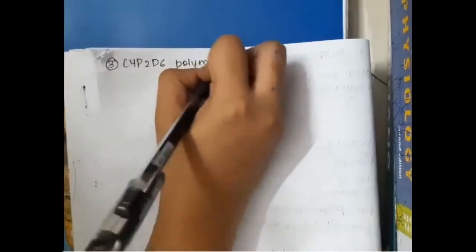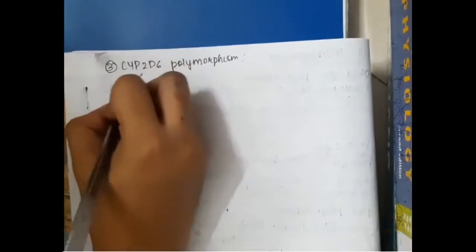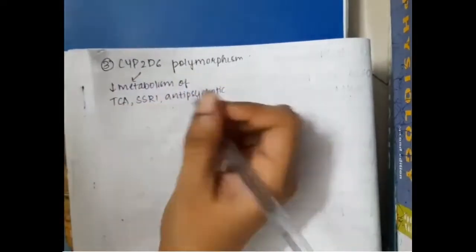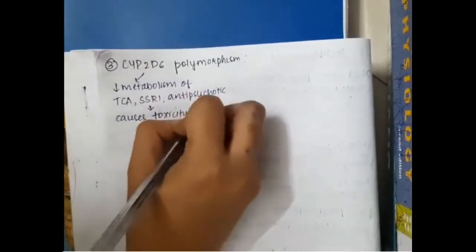Then we have the third polymorphism, CYP2D6 polymorphism. This will decrease the metabolism of tricyclic antidepressants, SSRIs and antipsychotics, and thus causes toxicity of the drugs.